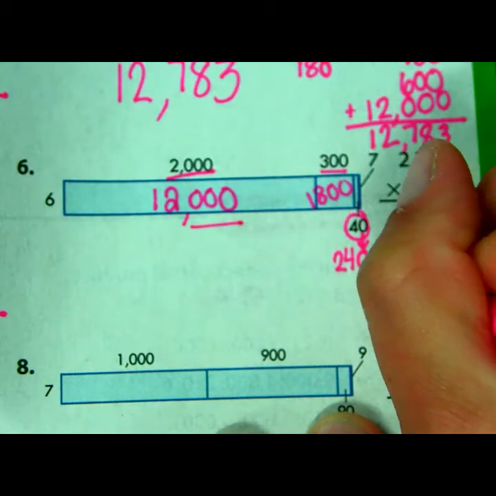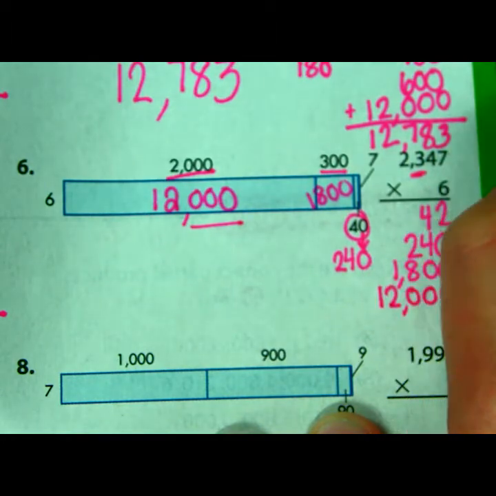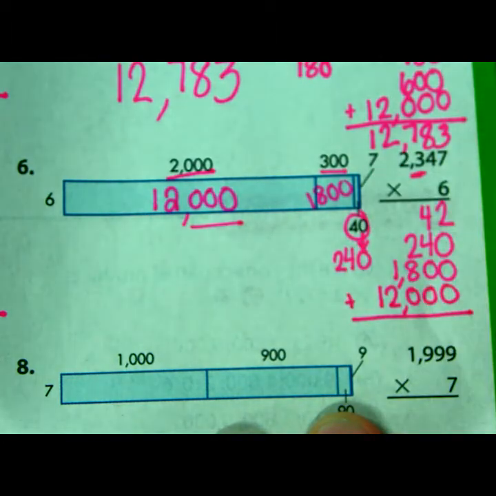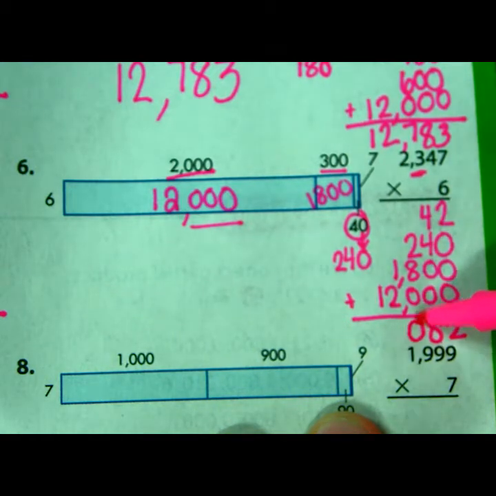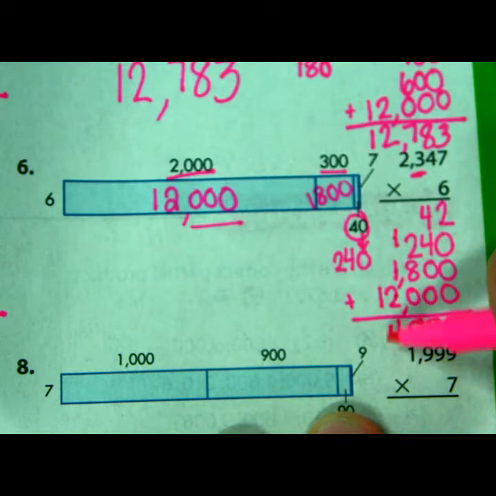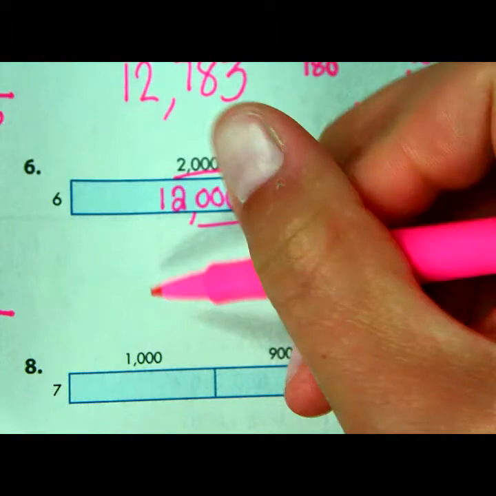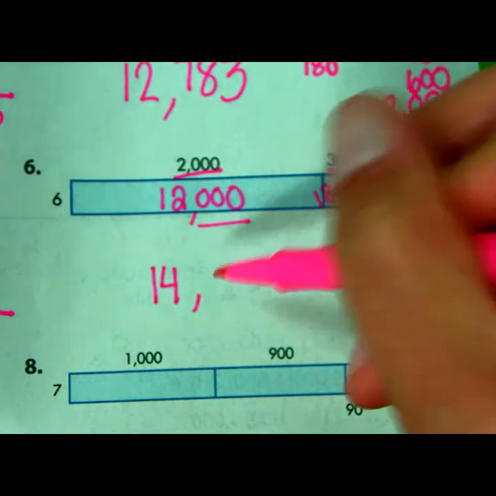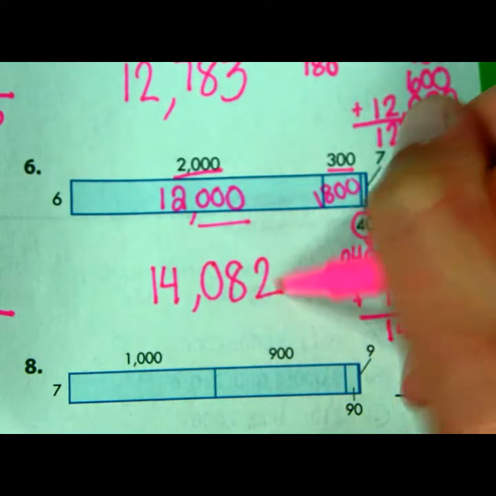Add that over here to my partial products. Add these together. 2 plus 0 plus 0 plus 0 is 2. 4 plus 4 is 8. 8 plus 2 is 10. Put the 0, carry the 1, 2, 3, 4. 1 plus nothing, 1. You have a product of 14,082.